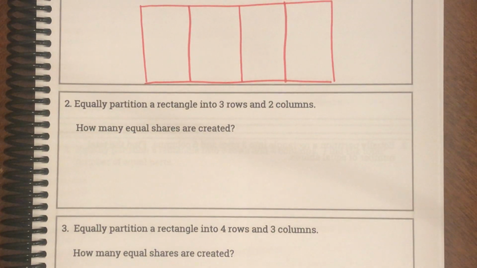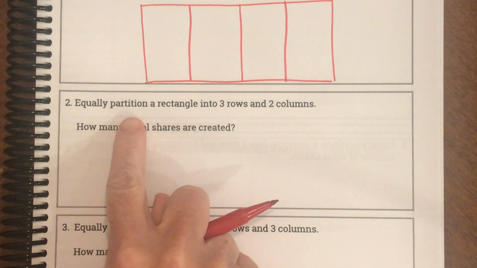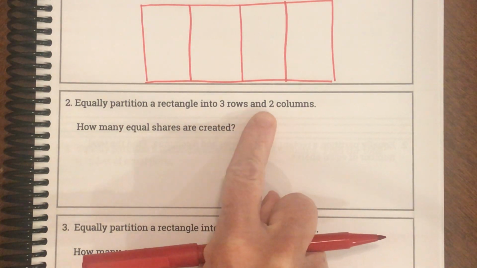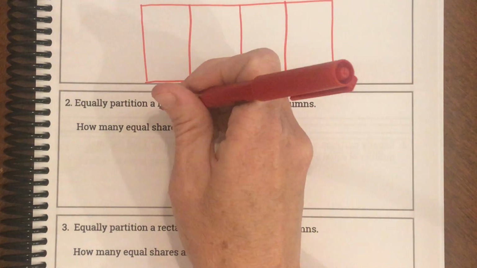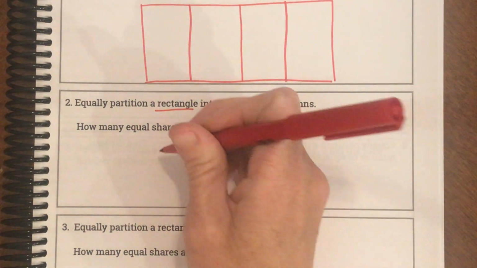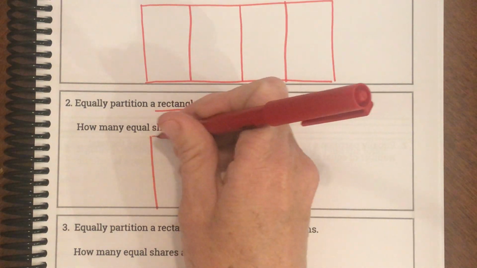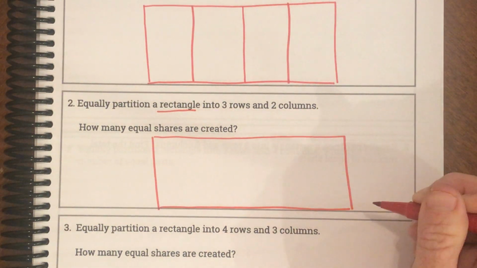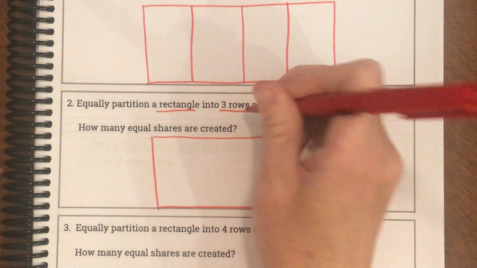Okay, let's look at my next one. It says, equally partition a rectangle into 3 rows and 2 columns. My shape is a rectangle, so let me draw my rectangle. They want me to partition it into 3 rows.